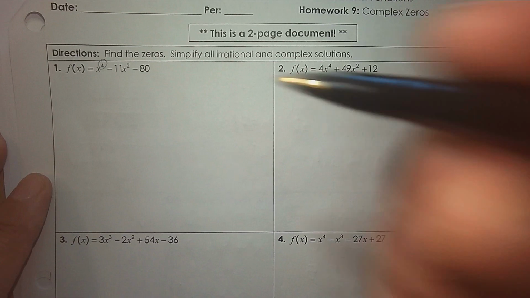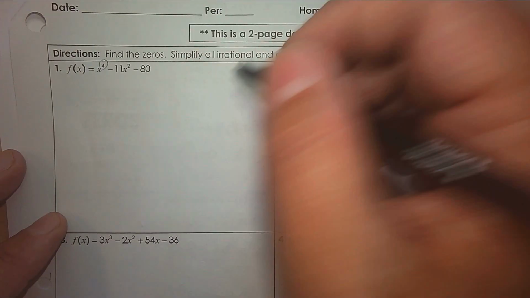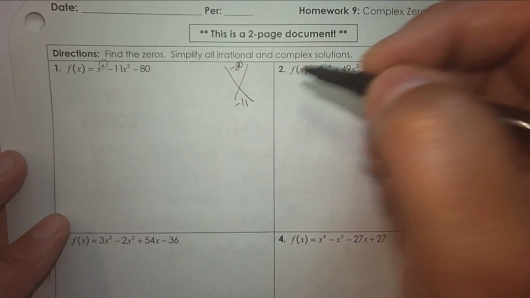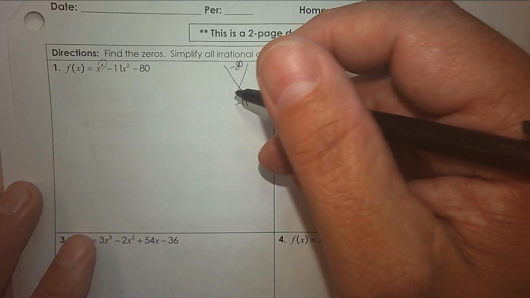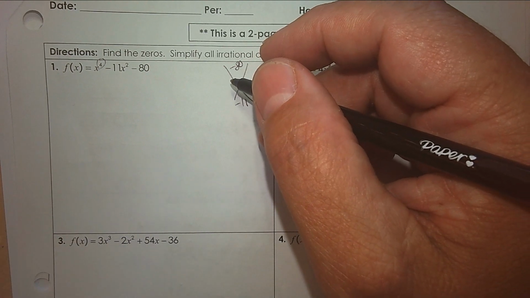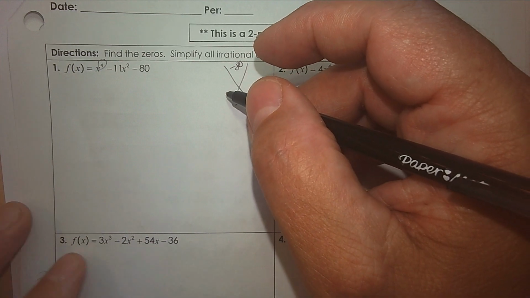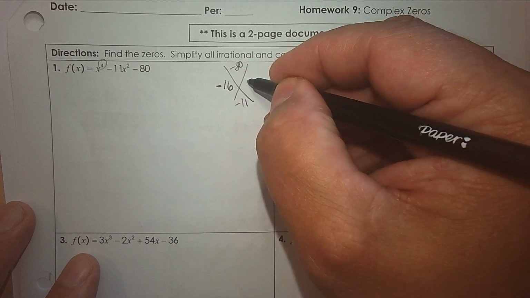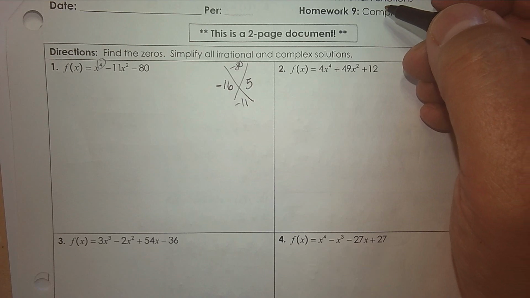So I'm first looking to see if I can factor it. It's a simple trinomial. So I'm looking at negative 80 and I'm looking at negative 11. So I need to go through my times tables. It's not 20 times 4 or 8 times 10 because they don't subtract to 11. So it's one of the other ones that's not as obvious. So I'm going to help you through it. The two numbers that multiply to negative 80 and add to negative 11 are negative 16 and 5.